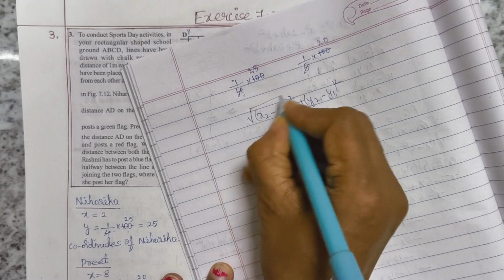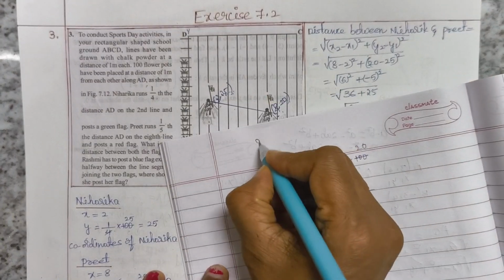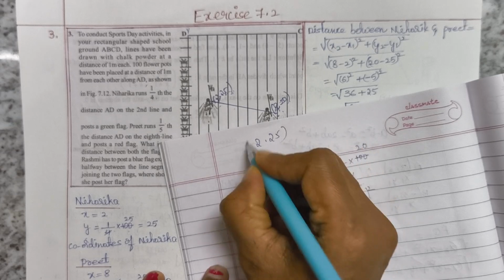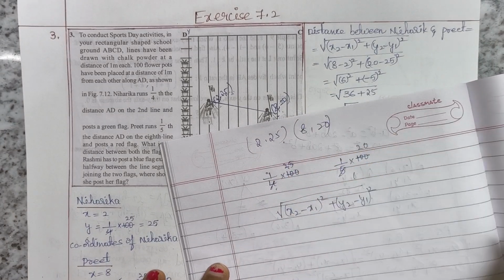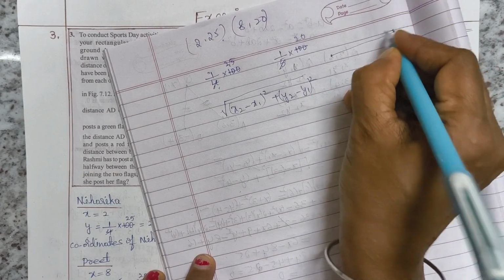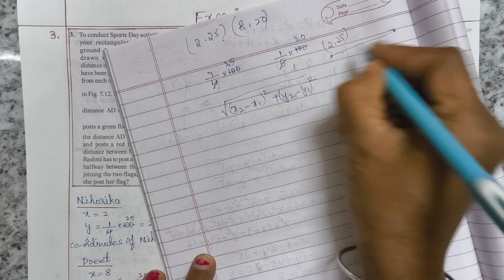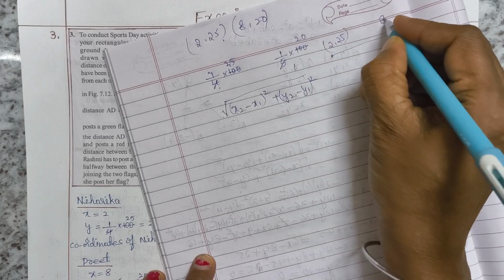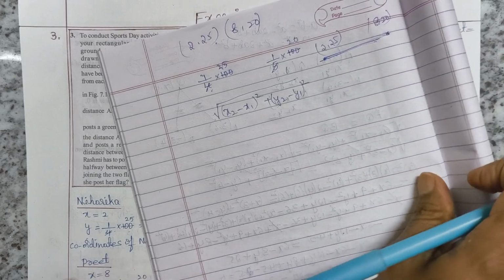Here the first coordinates are (2, 25), and the next coordinates are (8, 20). Niharika's coordinates are (2, 25) and Preet's place coordinates are (8, 20). So first we will find this distance.